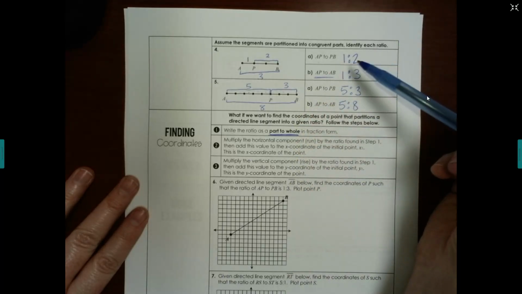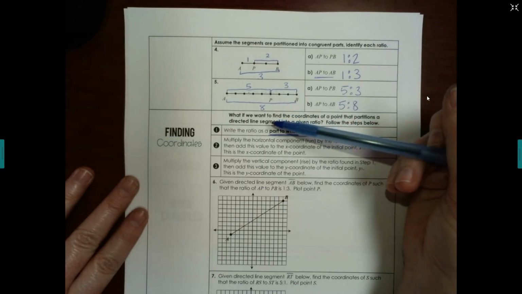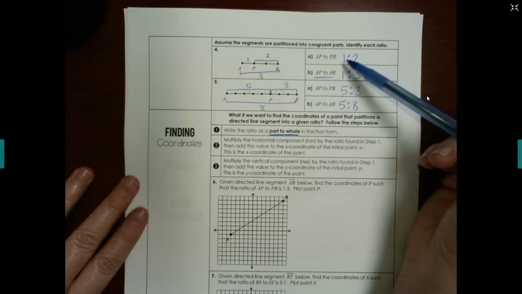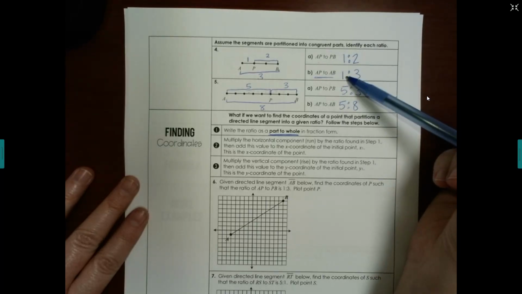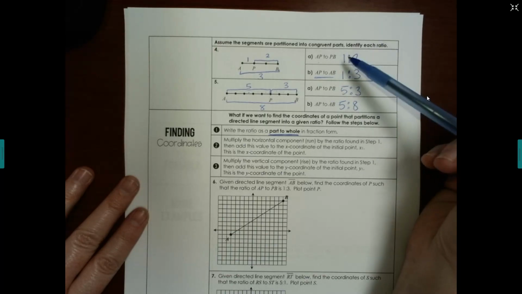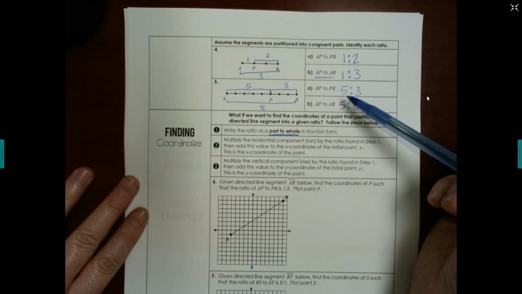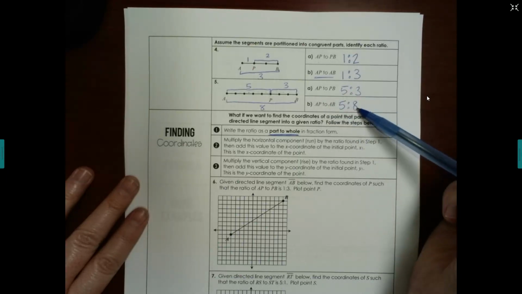The way that you do that is you just take whatever part you have as your given part. So for AP to PB, it was 1 to 2. AP to AB, AP is still 1, but AB is going to be 1 plus 2, or 3. Right? 5 to 3, AP is still 5, but AB is 5 plus 3, 8.